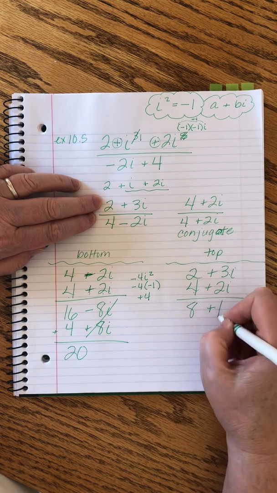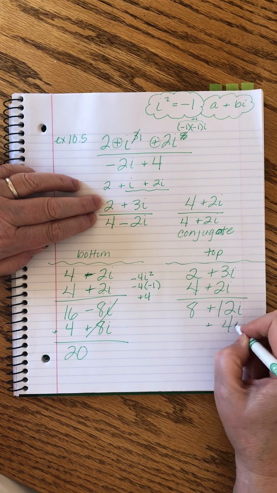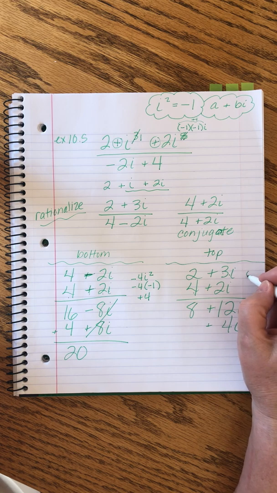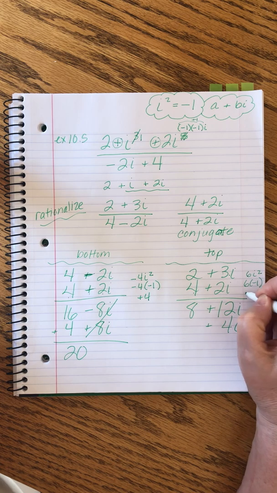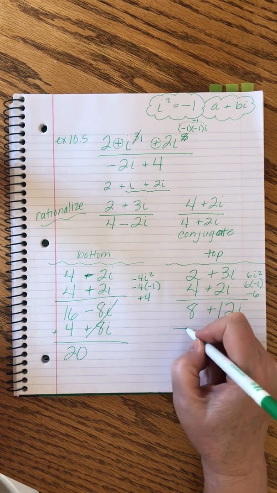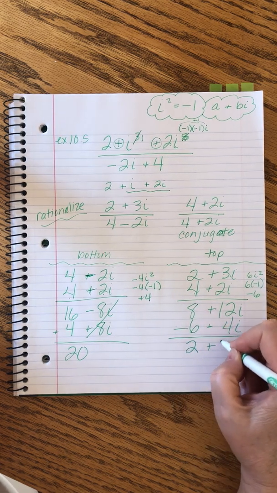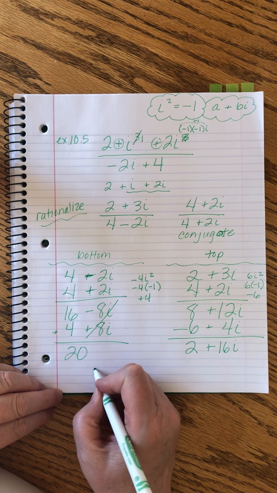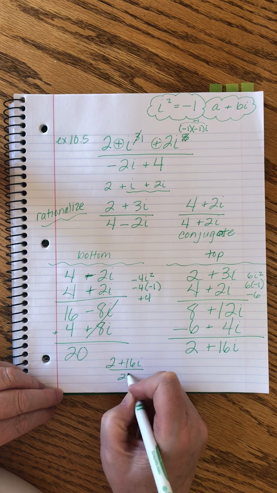8 plus 12i plus 4i. Okay, now this, let's see, 3 times 2 is 6. Then the i squared, that becomes 6 times negative 1. That becomes negative 6. So I'll write that over there by the 8. 2 plus 16i is what we've got. I'm going to write that here. 2 plus 16i over 20.